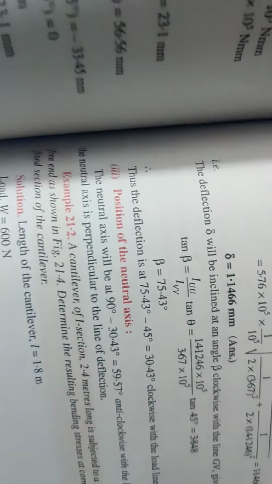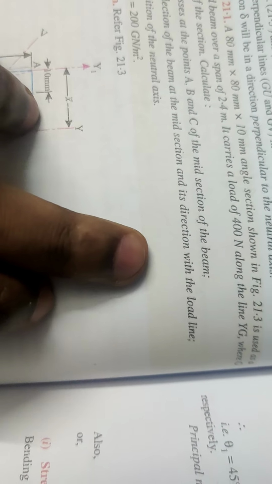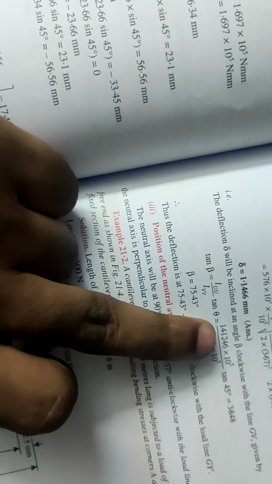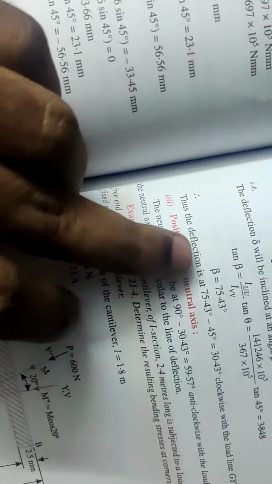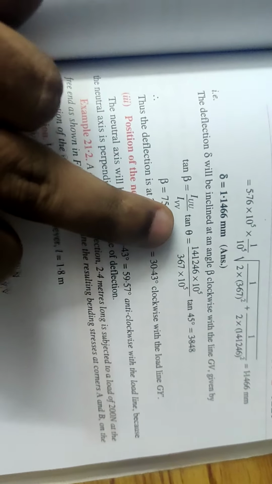After calculating deflection, in the question they are also asking the deflection of the beam at midsection and its direction with the load line. So the deflection direction they are also asking. The deflection delta will be inclined at an angle beta clockwise with the line GY, given by tan beta is equal to IUU divided by IVV into tan theta.